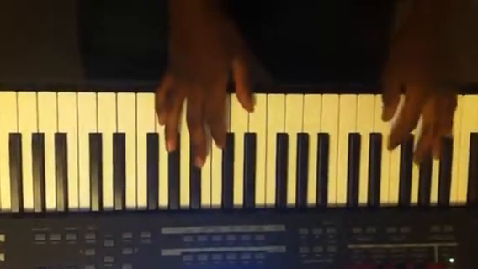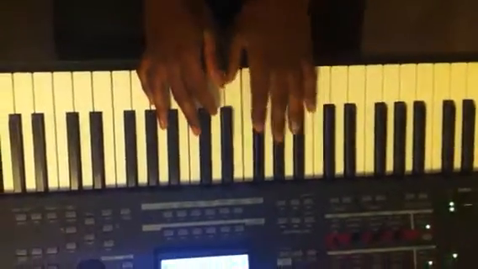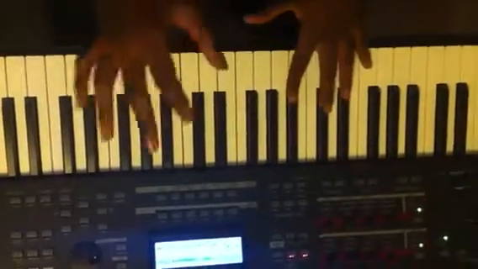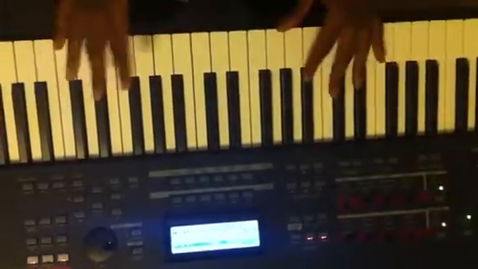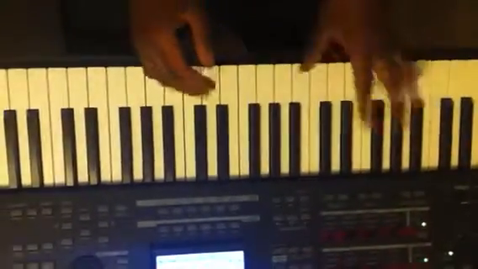And I want you to do it as well in your left hand. When you're practicing, you're going to start with your right hand, go up, then go down a few times, then do your left hand, go up, and then go down a few times.